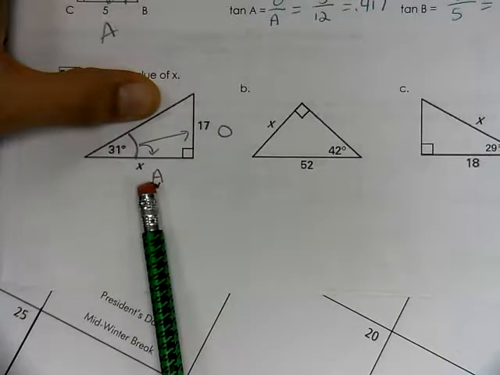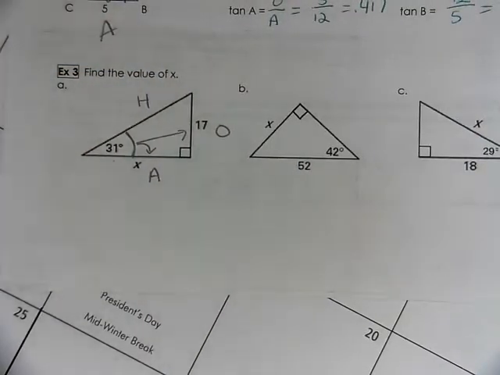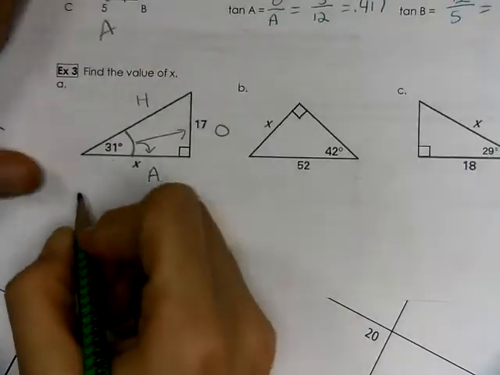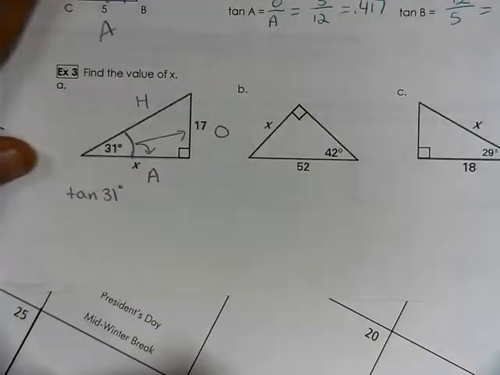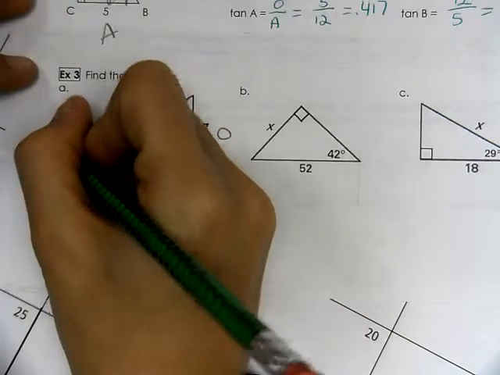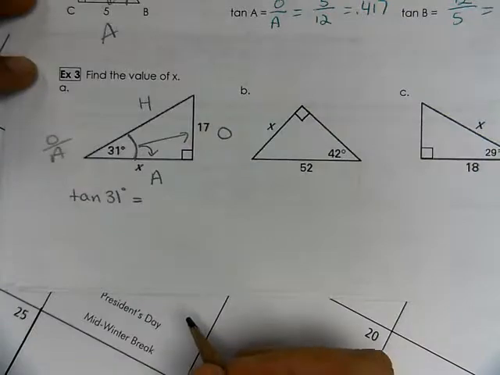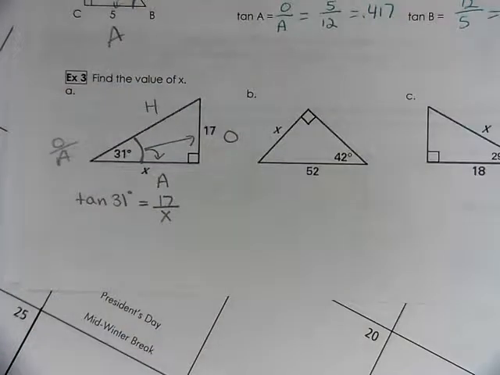Does that make sense? So I'm going to use tan. So here's how you set it up. It's kind of like just a proportion. We're going to say that tan of 31 degrees is equal to, now tan is always opposite over adjacent, 17 over x.